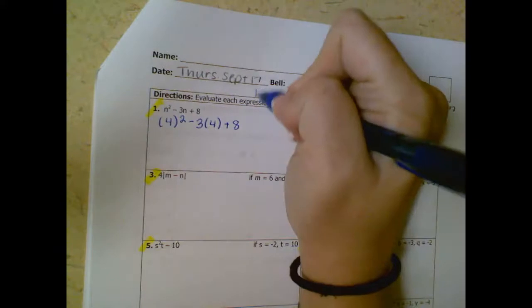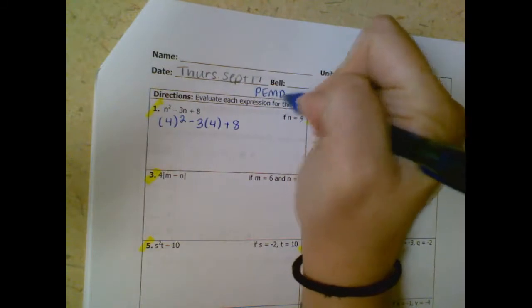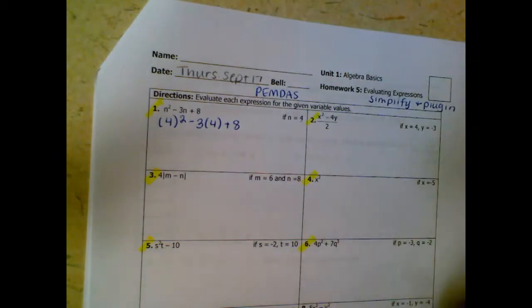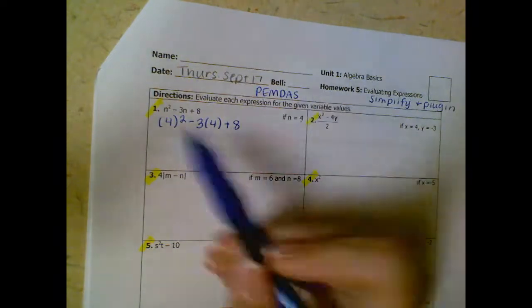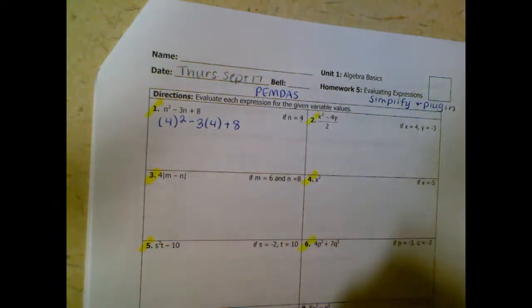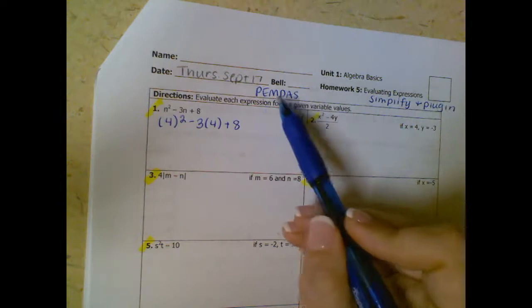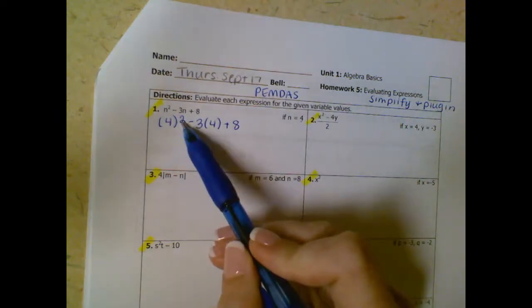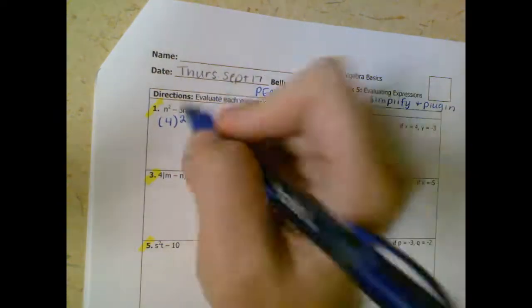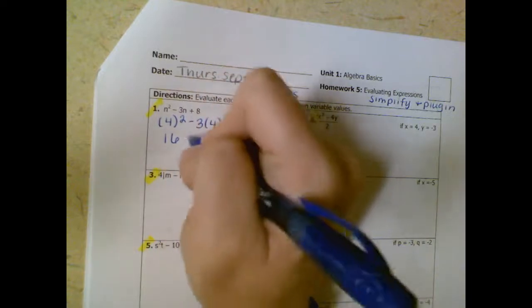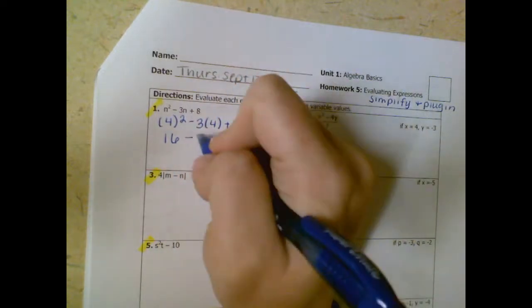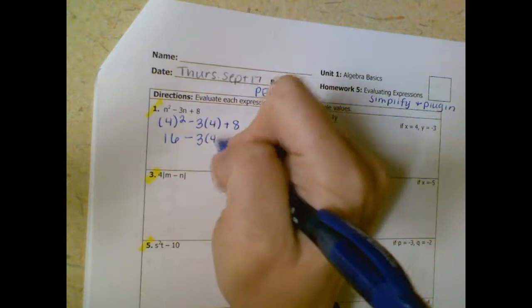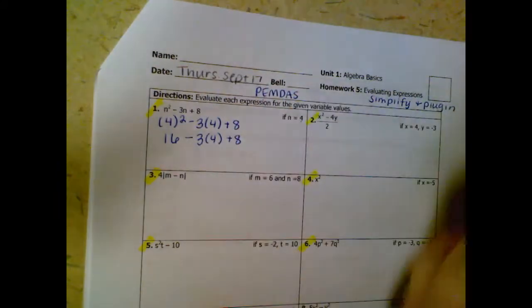And then I'm focusing on my PEMDAS, so my order of operations. I know I have parentheses, but there's nothing to really simplify within the parentheses. I'm going to do my exponents. So 4 squared, 4 times 4 gives me 16. Then I'm writing everything the way I see it.